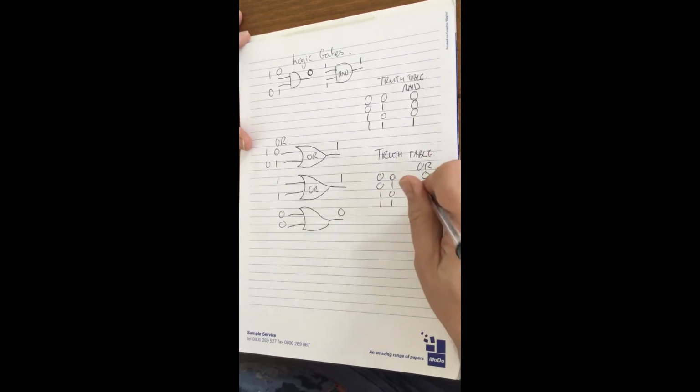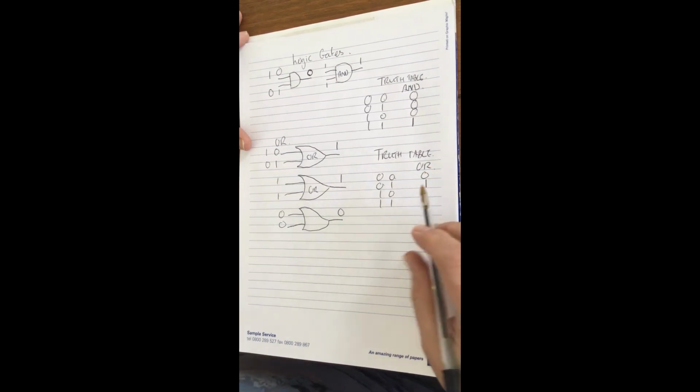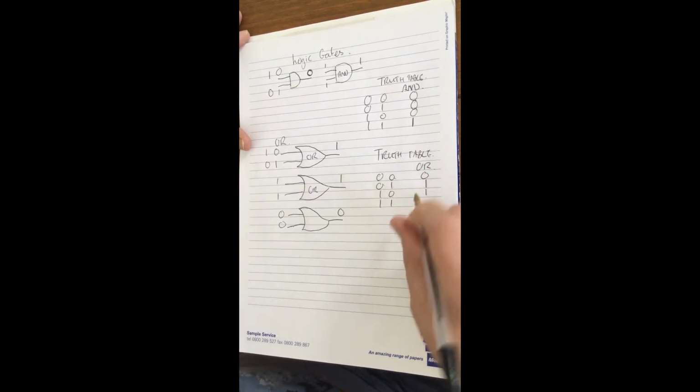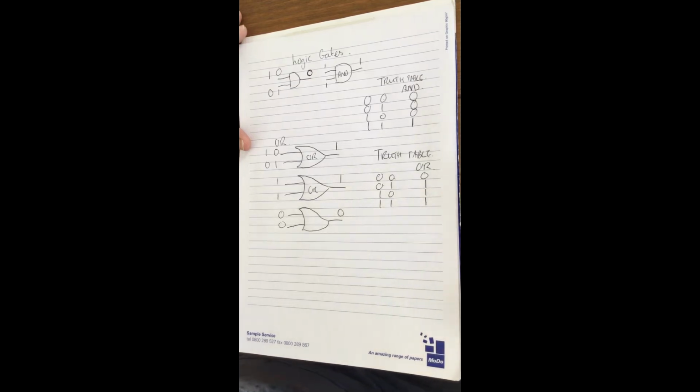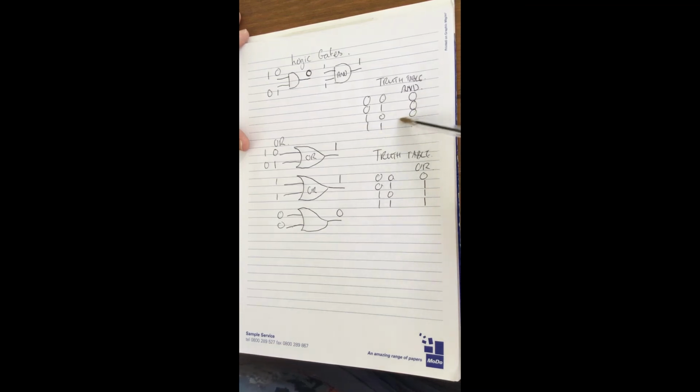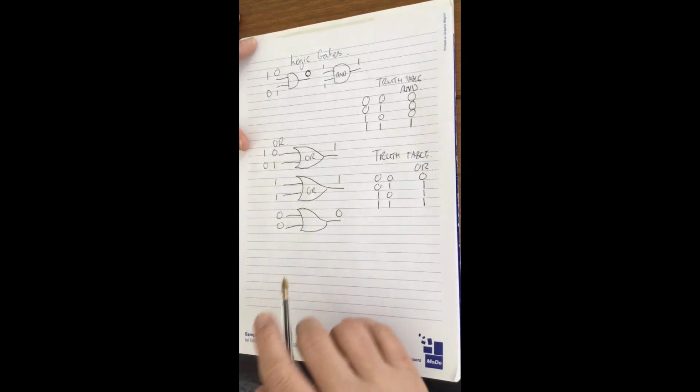Then we've got 0 and 1. Well, that's a 1 because that one is the 1. 1 and 0, that's a 1, and 1 and 1 is a 1. So you might see that actually the truth table for OR is pretty much the opposite to how the AND is. So AND's got 3 noughts and a 1, so there's only one scenario there where we get a 1 out of AND. OR only has 1 nought and 3 ones, so there are 3 scenarios where we get a 1 out of an OR gate.